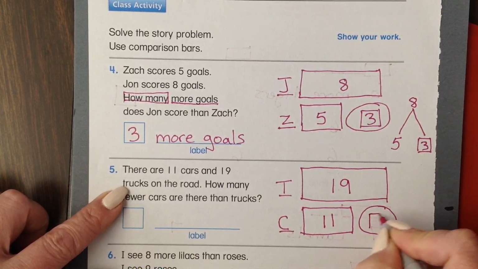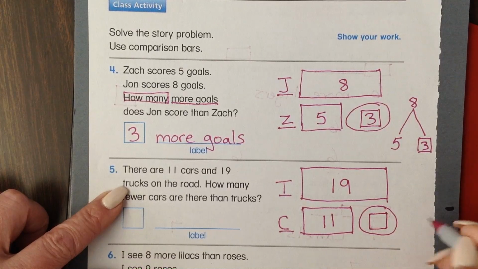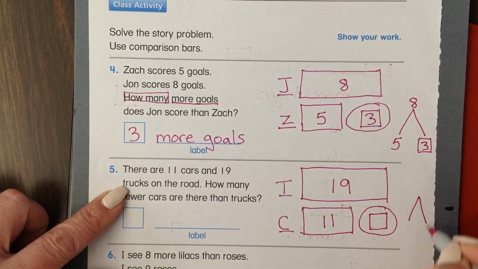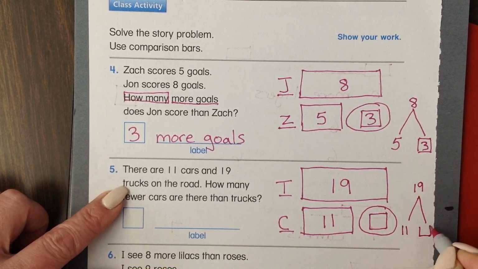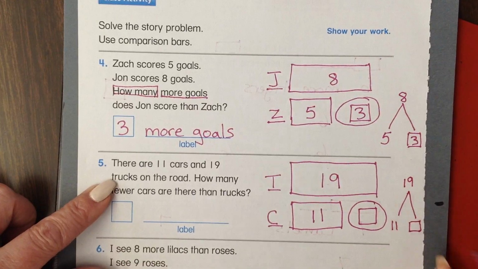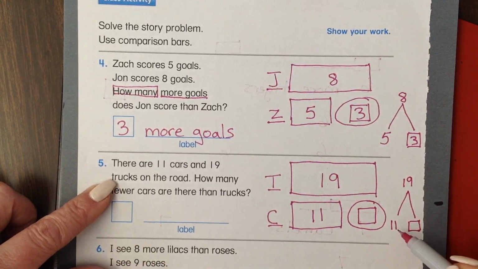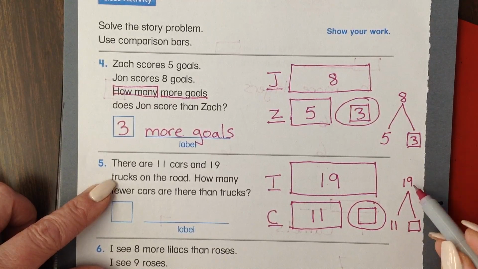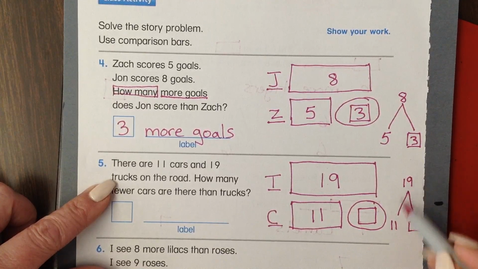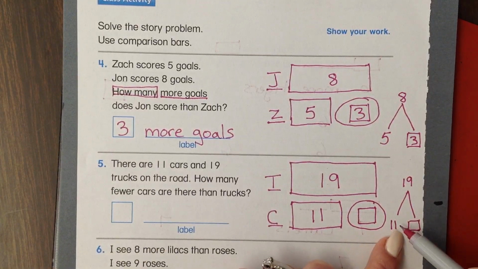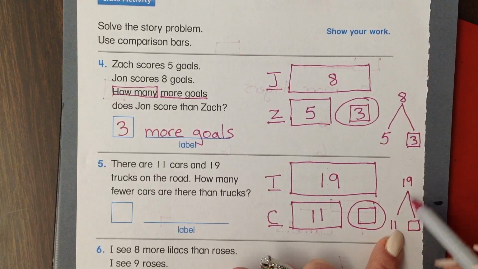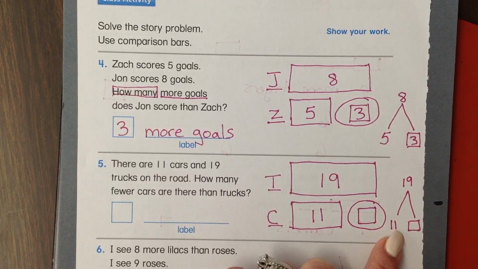So again, here, our unknown is our compare number. If we were to draw a math mountain for this one, 19 would go on the top, 11 would go on the bottom, and our compare number would be what we're solving for. Okay? So if we go from 11 to 19, you can think of going from 1 to 9, because the ones are in the same place value for the tens. So we can actually just think of this as going from 1 to 9. That would end up being the difference. So to go from 1 to 9, you would need 8.